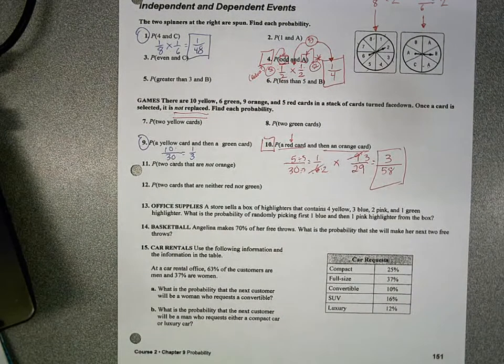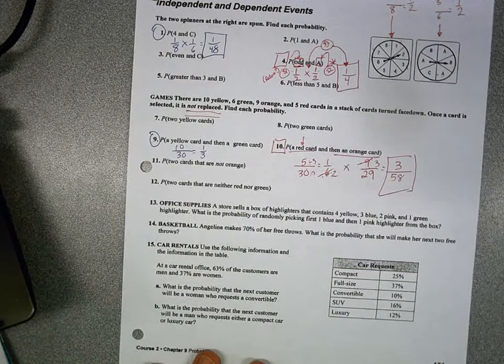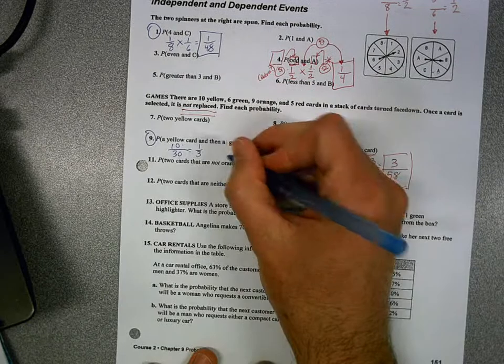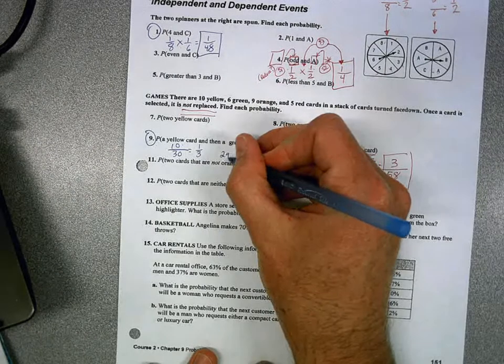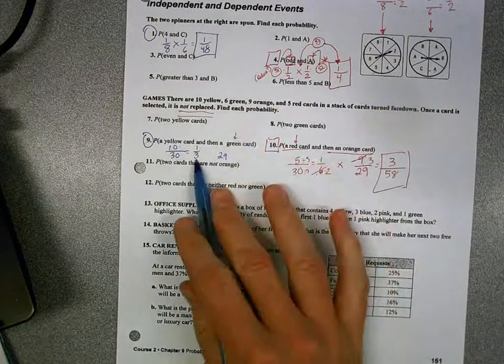Now comes the green card. Because the yellow card was not replaced, there's a total of not 30 but 29 cards. Green, though, there are still the 6 green here.